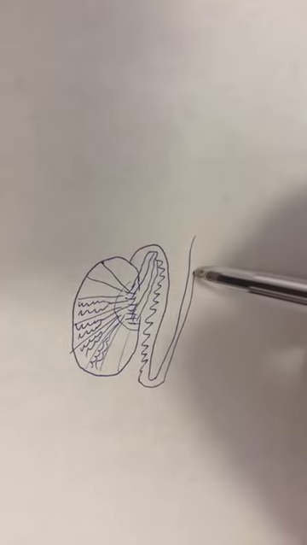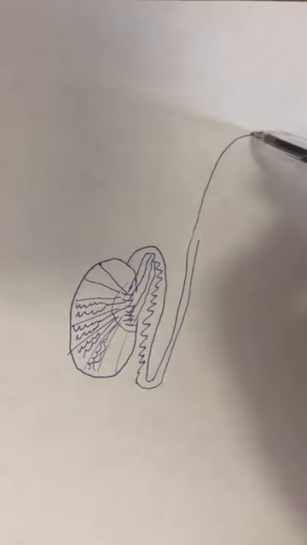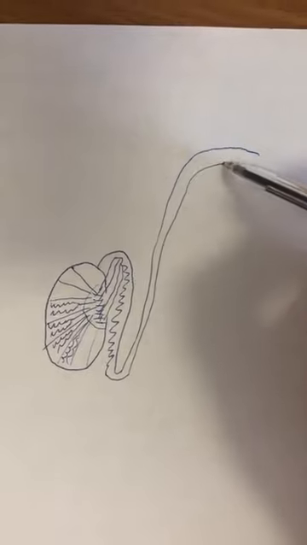That is the deferent duct, and this duct consists of 4 parts.